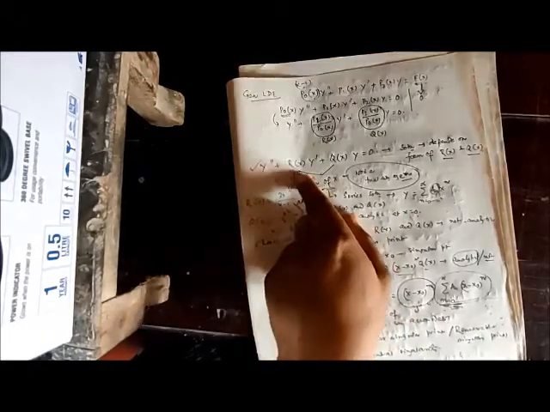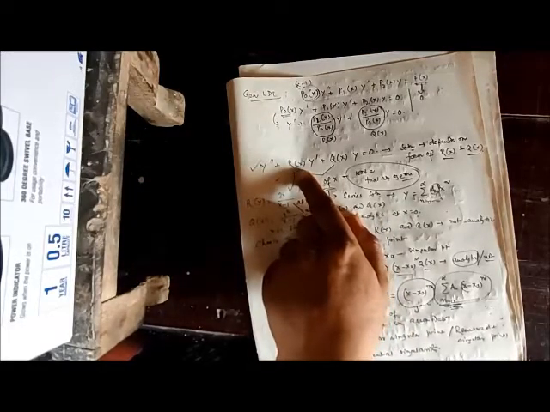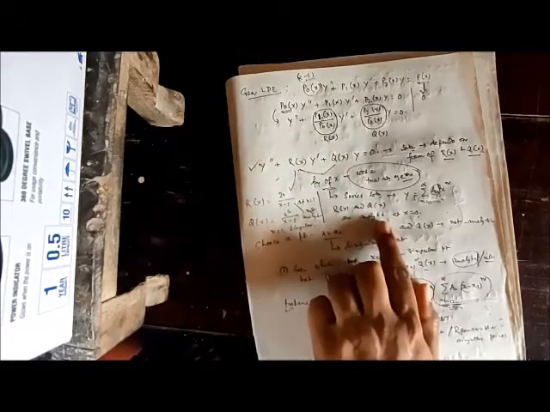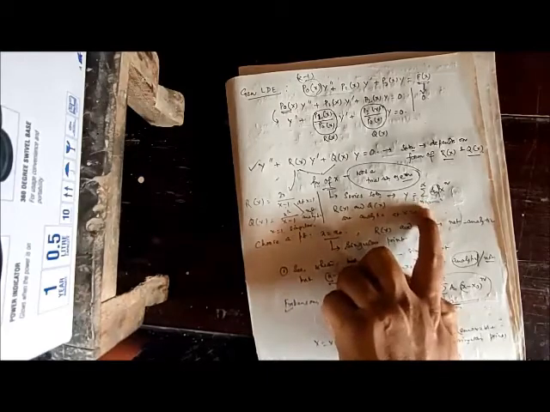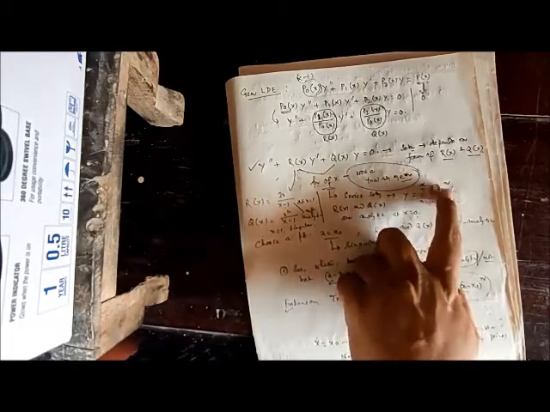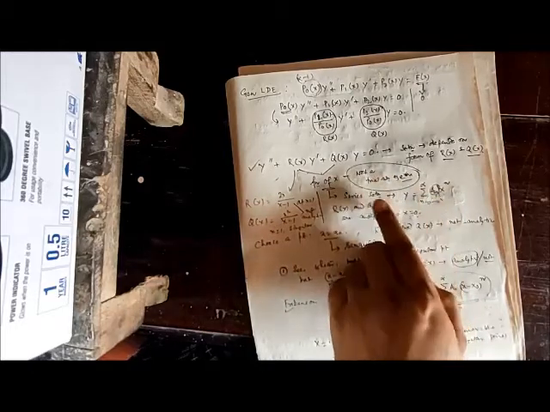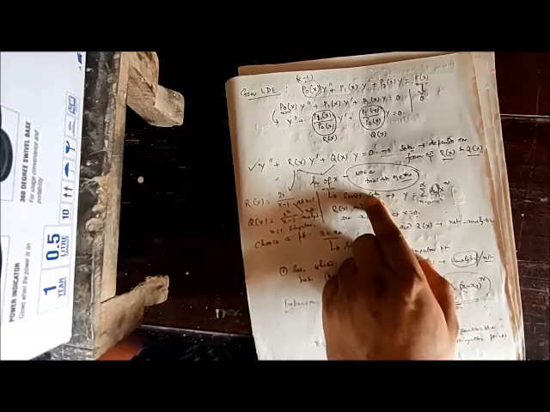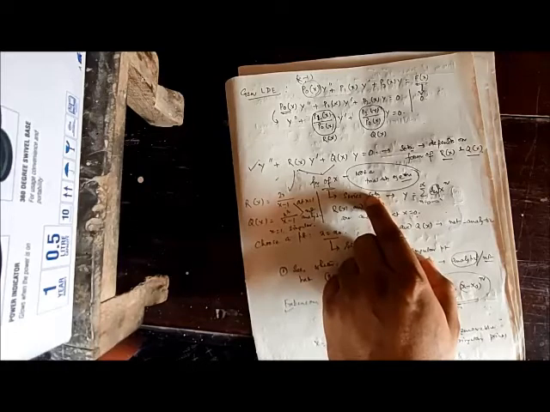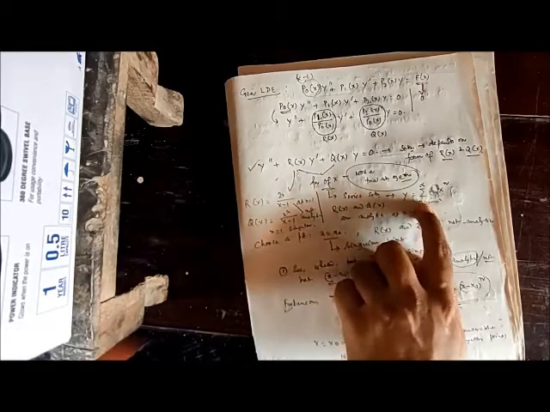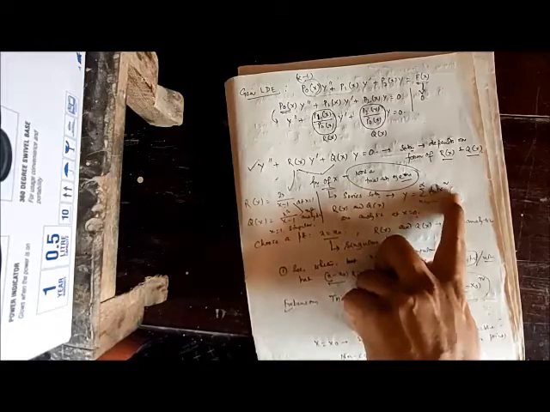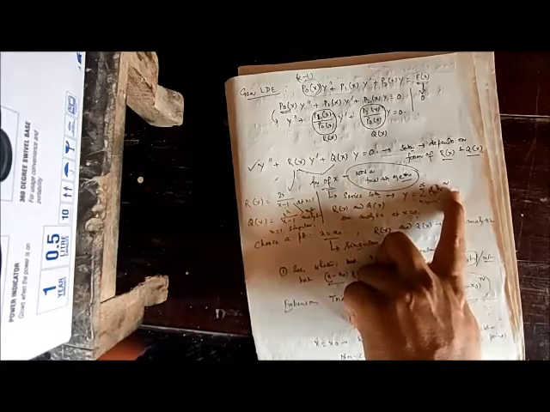And if you see here, for an ordinary point, if x equal to x0 is the ordinary point, then you can have the solution in this form: y equal to the sum over n equal to 0 to infinity of a_n x^n. And if you are going to find the solution in the neighborhood of the x0 point, then you will take this as a_n (x minus x0)^n as a power series.